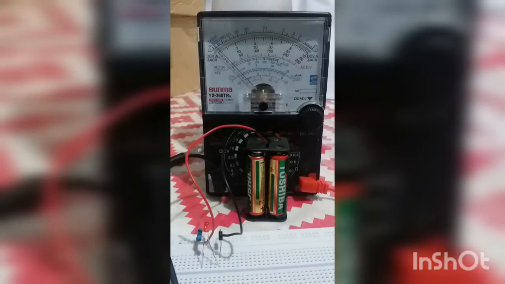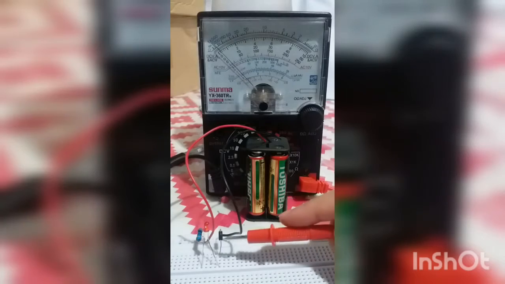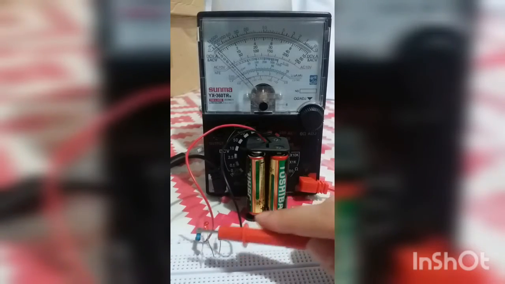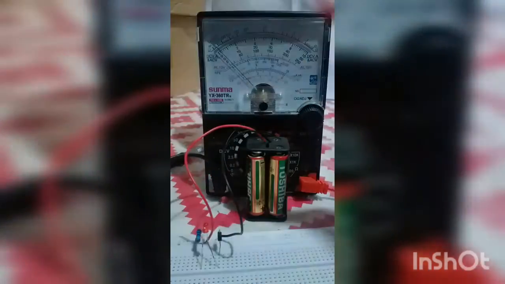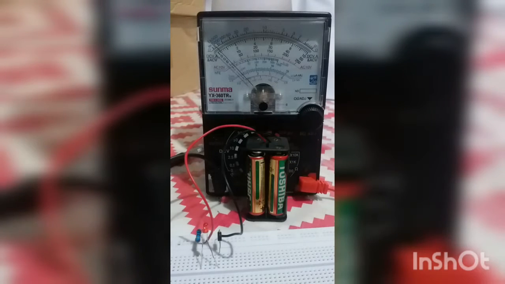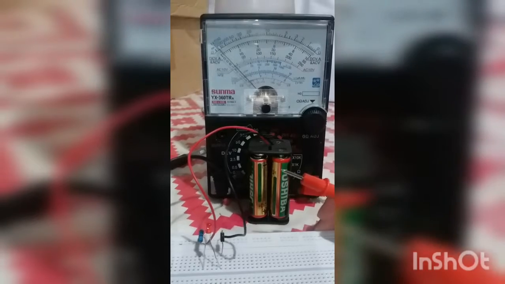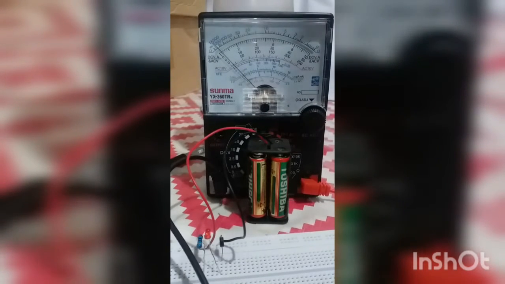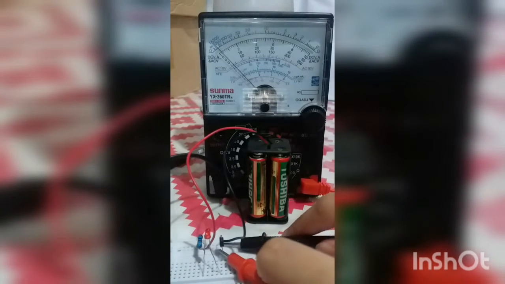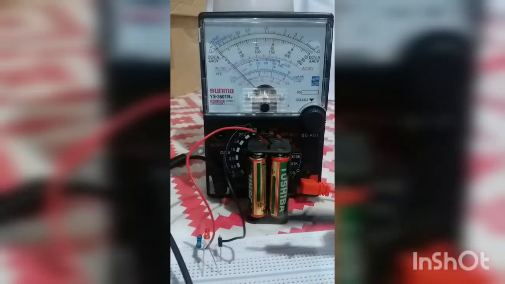Let us get the voltage of these three different components such as the diode, LED, and 1k ohm resistor plugged in a 6 volts battery. Let's start with the diode. The voltage of the diode measures 1 volt.